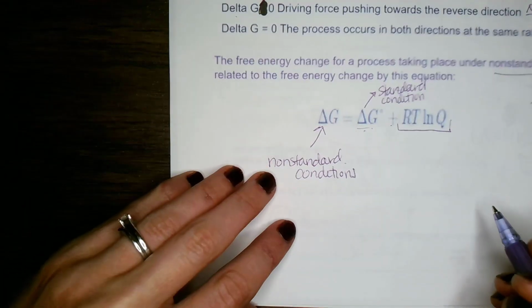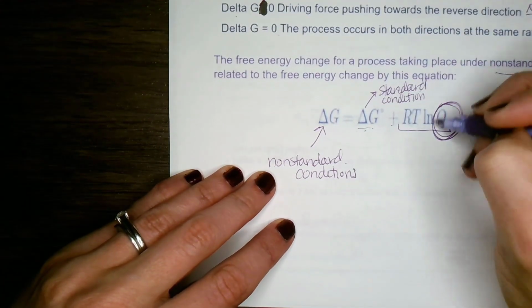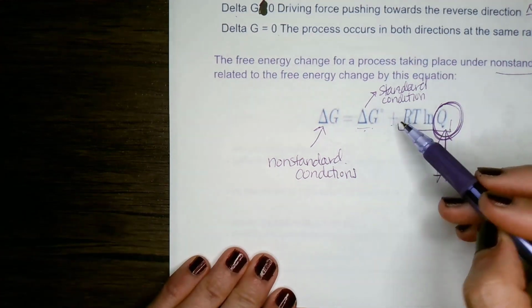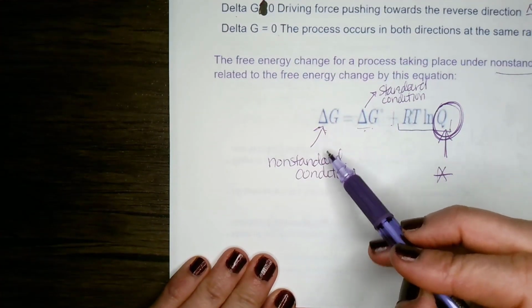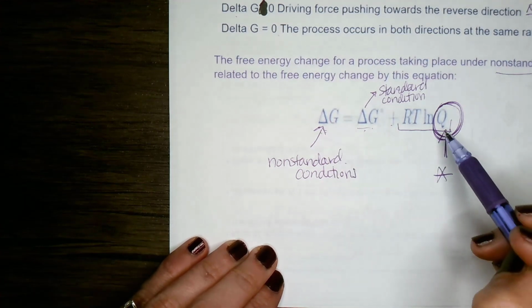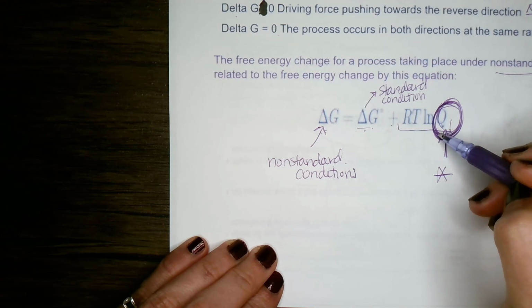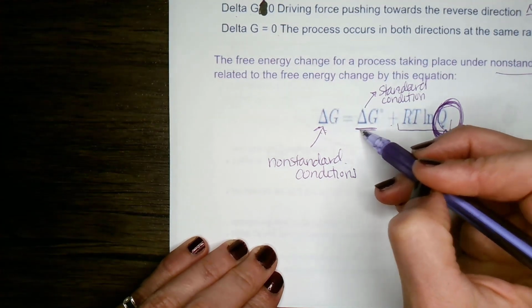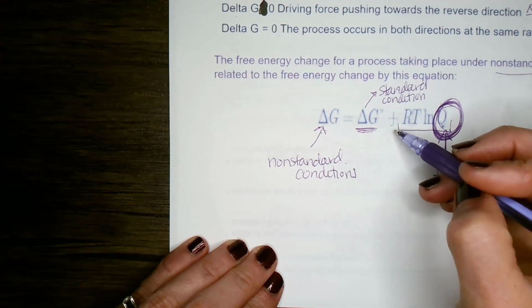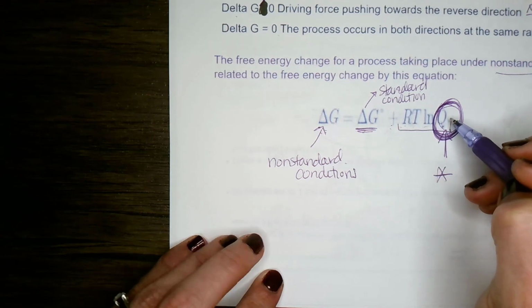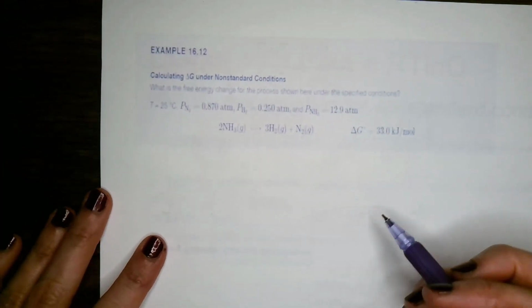So I know that seems like a lot. And why are we doing this? Because we need this reaction quotient in order to find delta G at non-standard conditions. Once we know that reaction quotient, that value, then we can plug it into our delta G at standard conditions plus RT natural log of that reaction quotient. So let's look at an example problem.